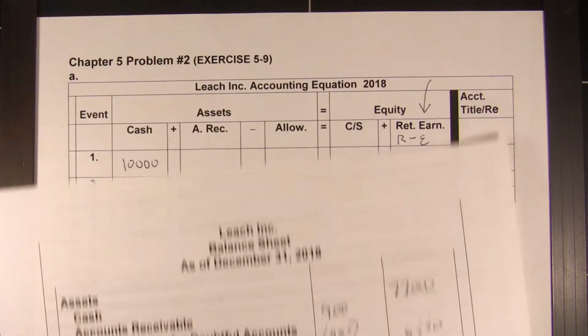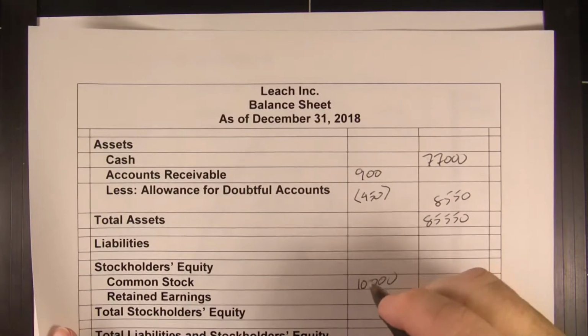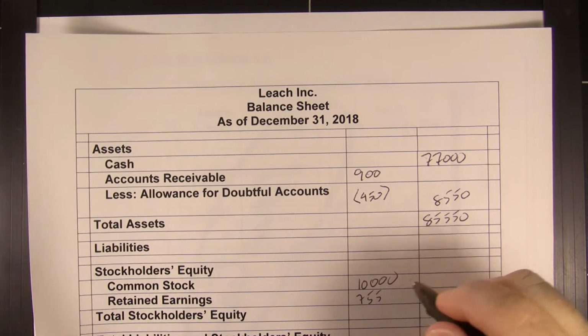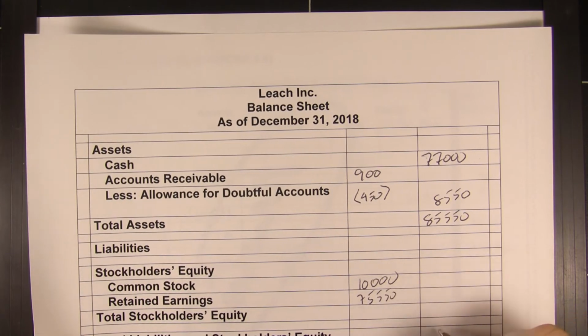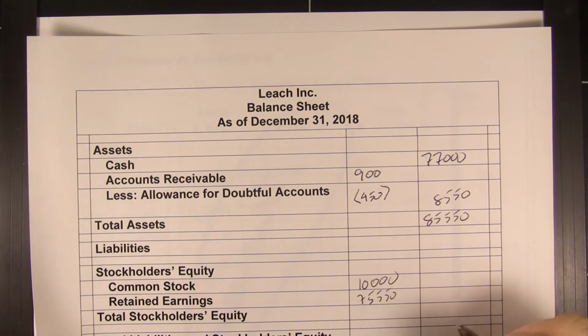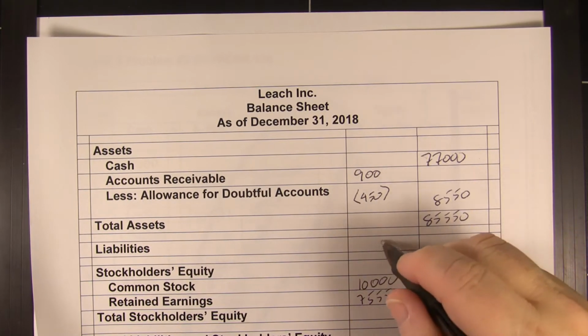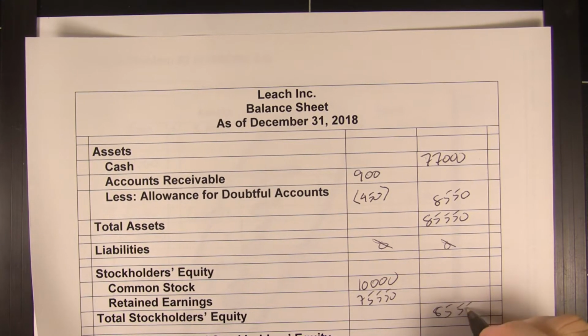Our common stock is 10,000. And our retained earnings, 75,550. Our total liabilities and shareholder equity: we have no liabilities. I forgot to say that because we didn't borrow any money, so that's zero. Total stockholder equity, 85,550.